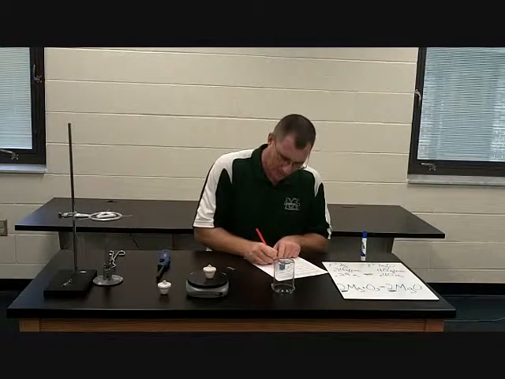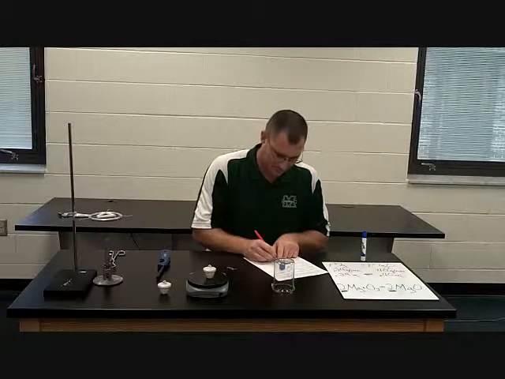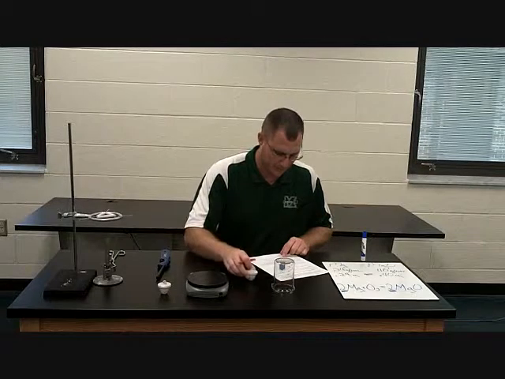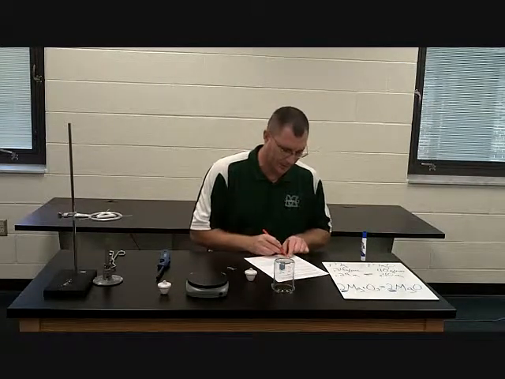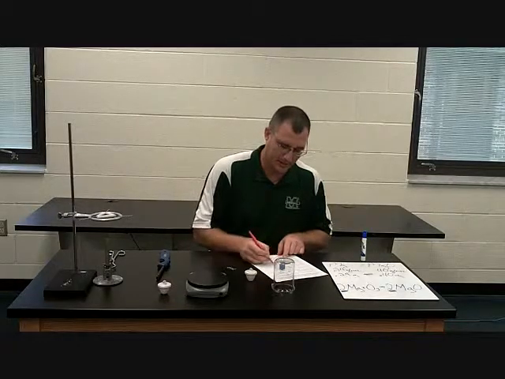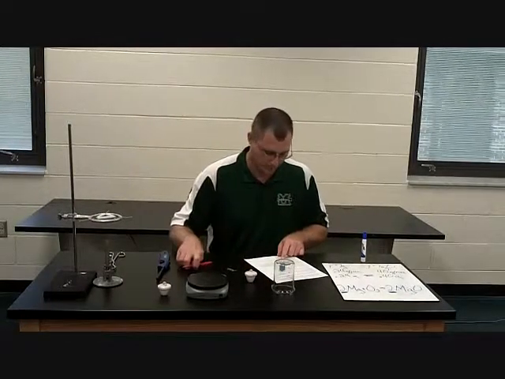So I've got 0.24 grams of magnesium. I've got 19.60 grams for my crucible and lid. Now if I want to cheat a little bit, I can look down here and it says total mass before, and I'm going to write in, I want to add those together, and it's 19.84 grams. That's my magnesium and my crucible.